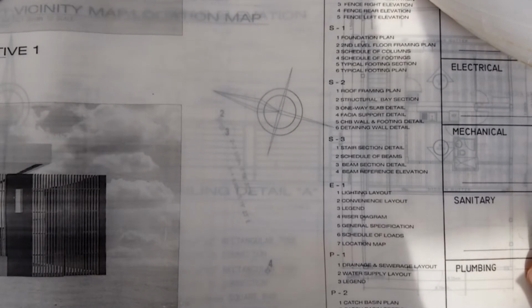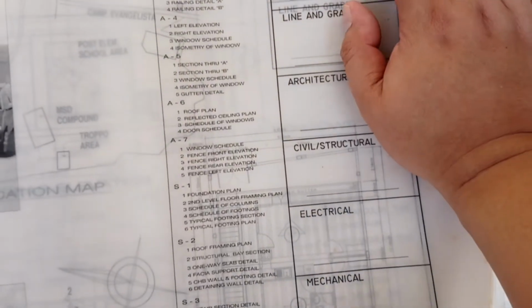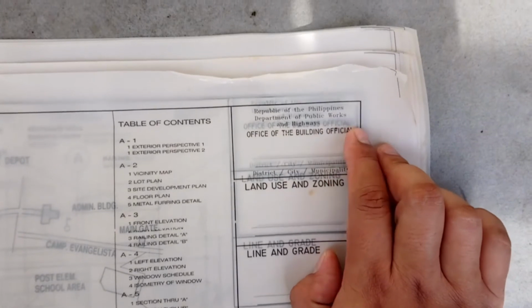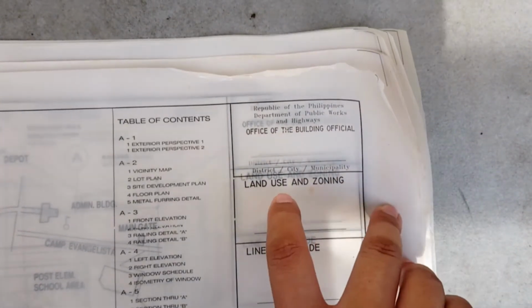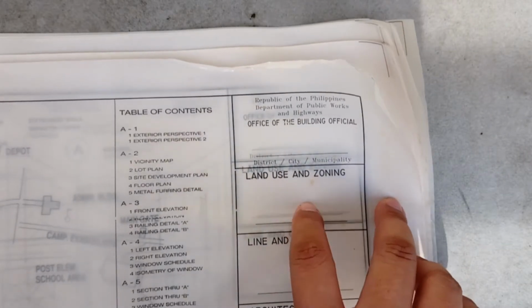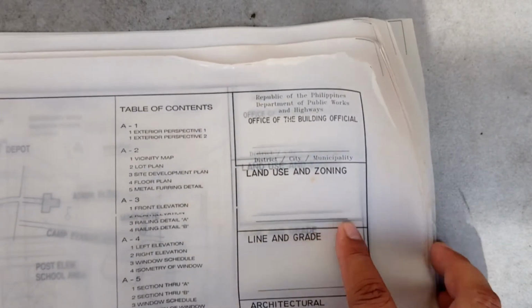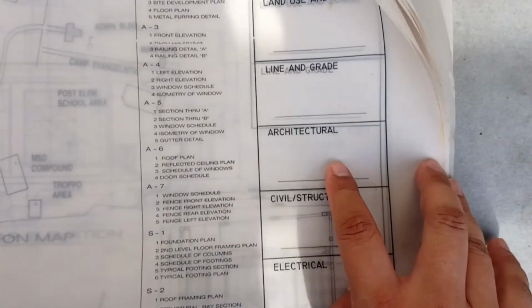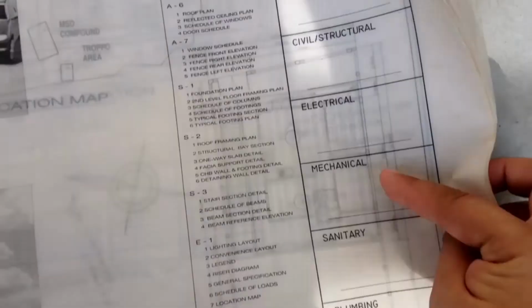I'm just showing you this because of the possibility that due to this pandemic we might not be able to cover all the important points in doing your building plans. So here, on the right side, you can find the office of the building official. Here they will sign for the land use and zoning if it's for residential. Then you have the line and grade, the architectural, the civil, electrical, mechanical, sanitary, plumbing, and fire.